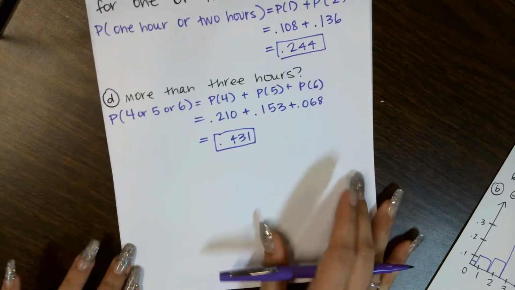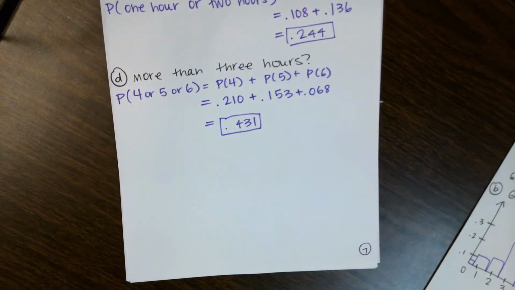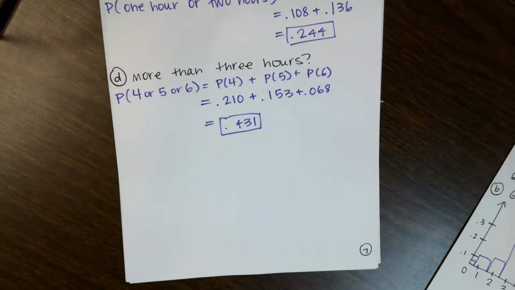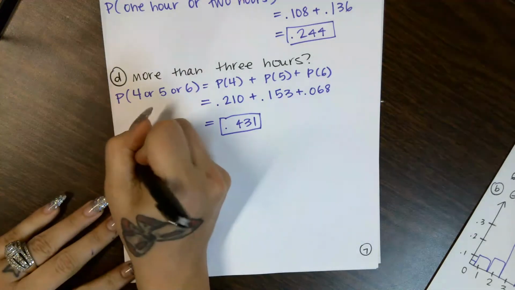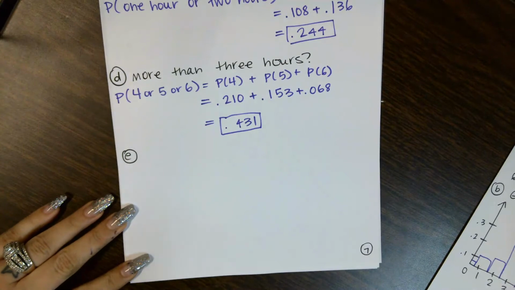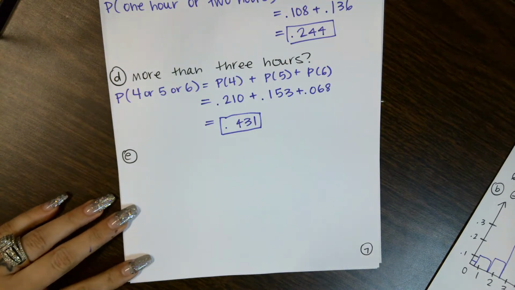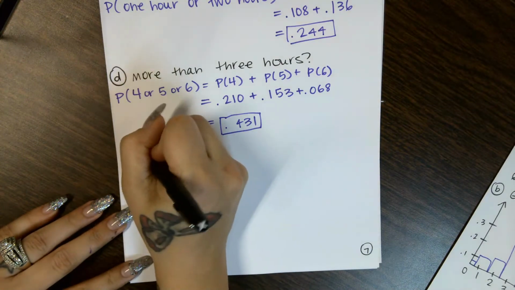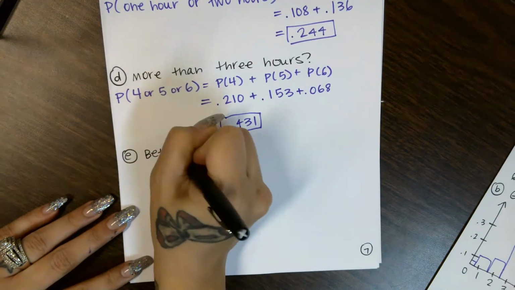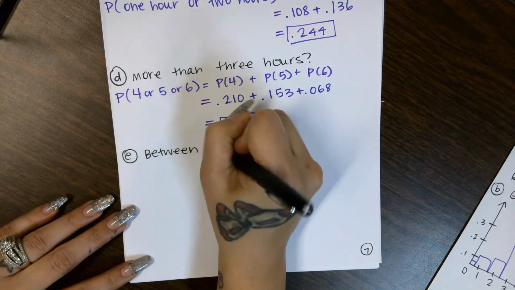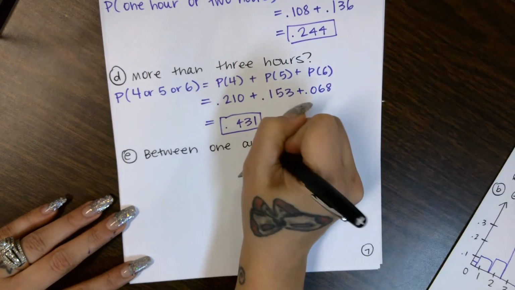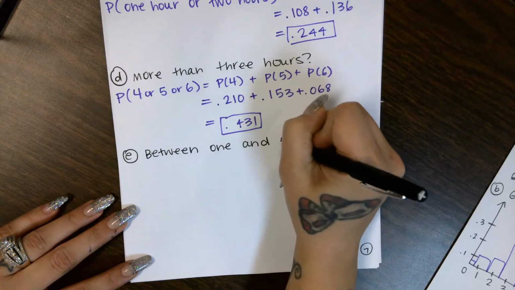Okay, so got 3 more. So many more. E, find the probability of randomly selecting a player who practiced between 1 and 4 hours.